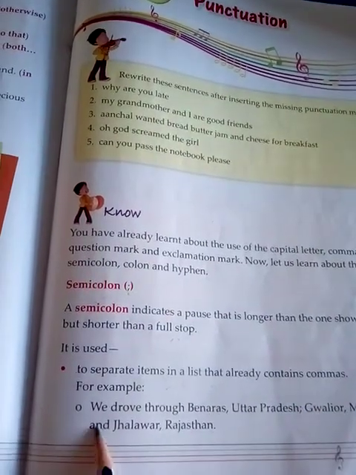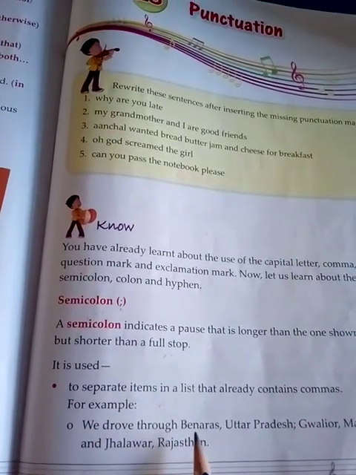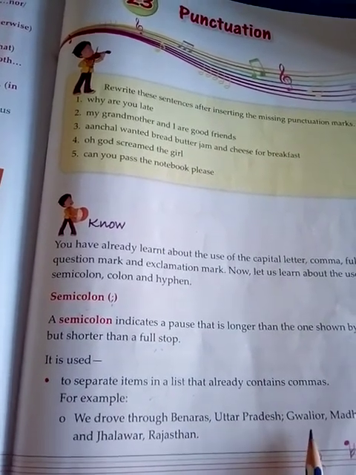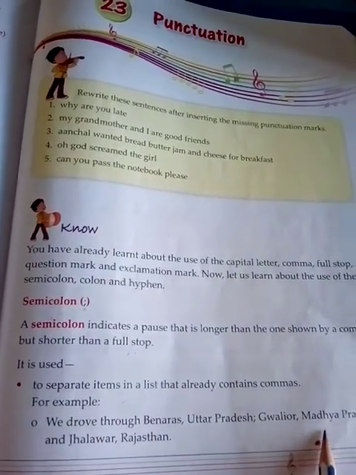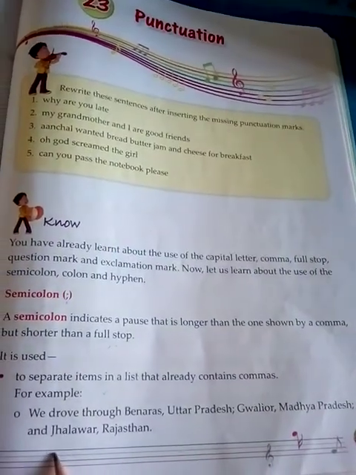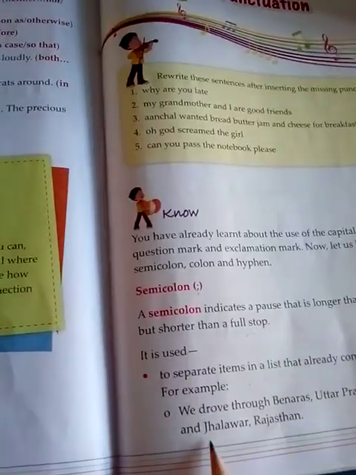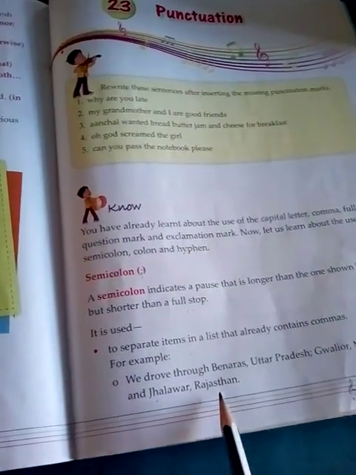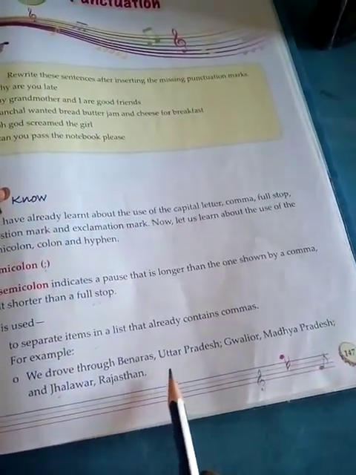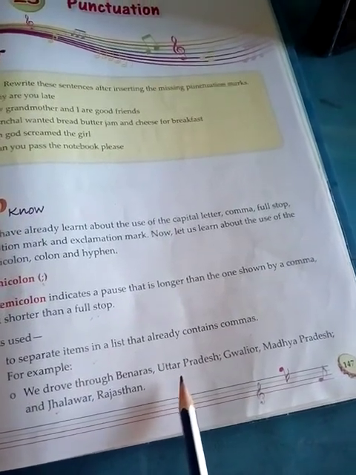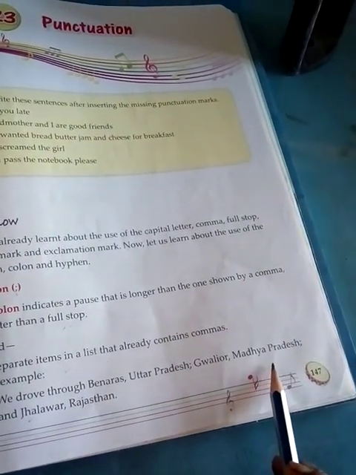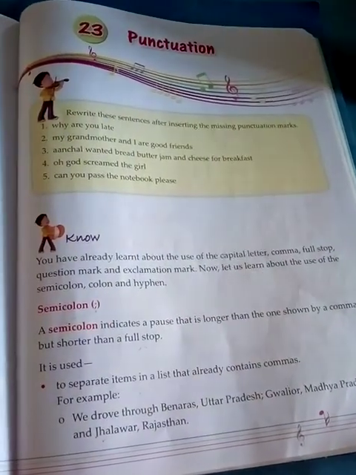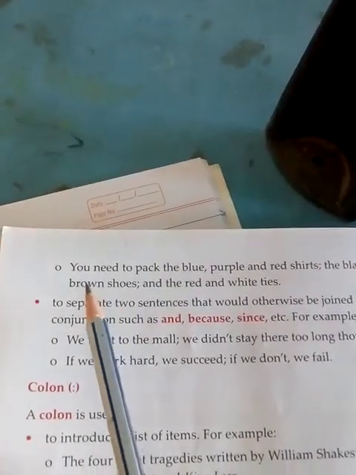For example, we drove through Banaras, Uttar Pradesh; Gwalior, Madhya Pradesh; and Jharkhand and Rajasthan. In these sentences, the commas are used to separate the different states and the districts. Now let's see another example. Here is one more example.